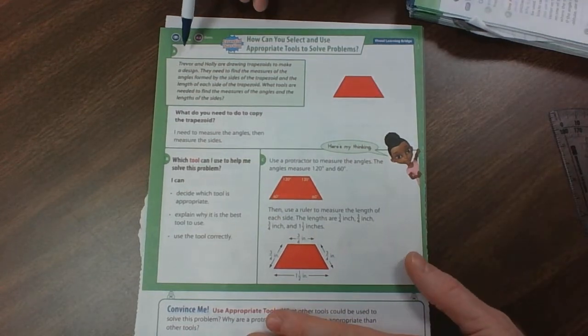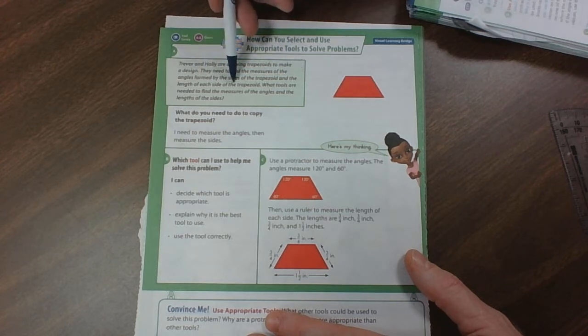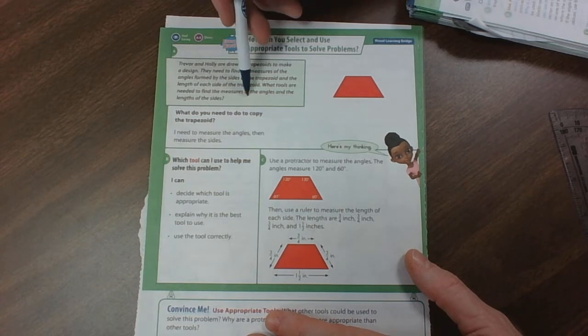Page 570. Trevor and Holly are drawing trapezoids. Remember these blocks? Trapezoids. To make a design, they need to find the measures of the angles formed by the sides of the trapezoid and the length of each side of the trapezoid. What tools are needed to find the measure of the angles and the lengths of the sides?